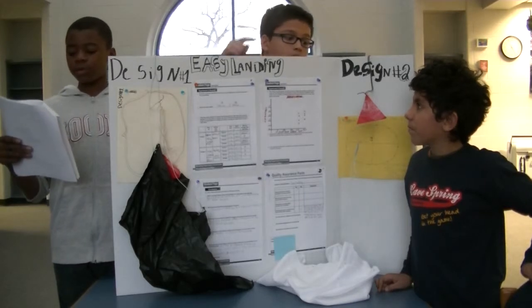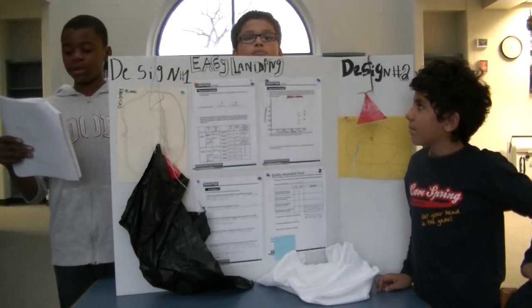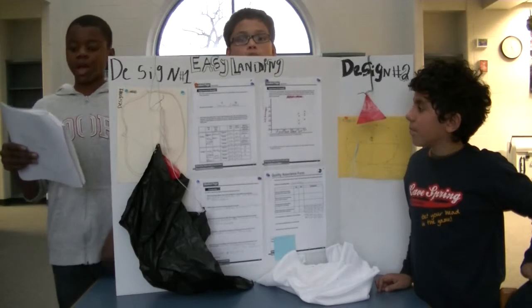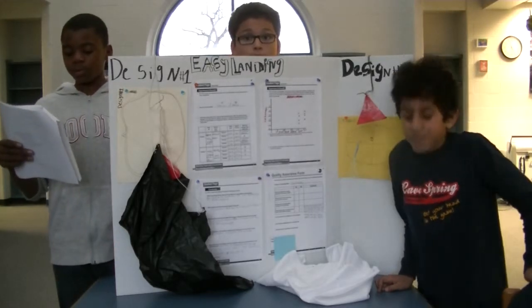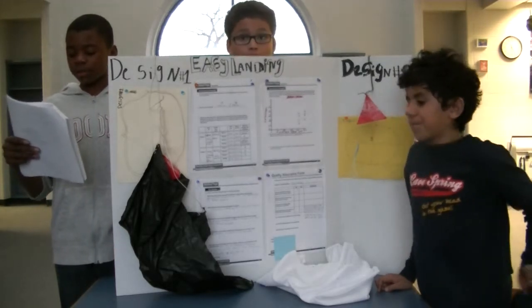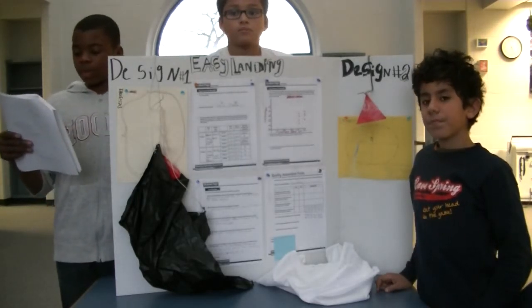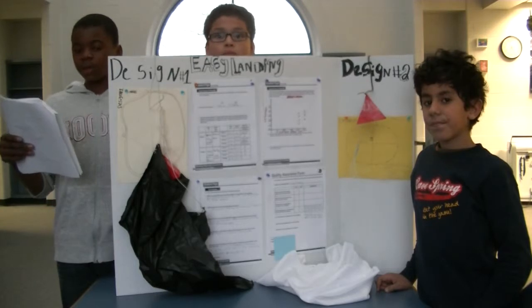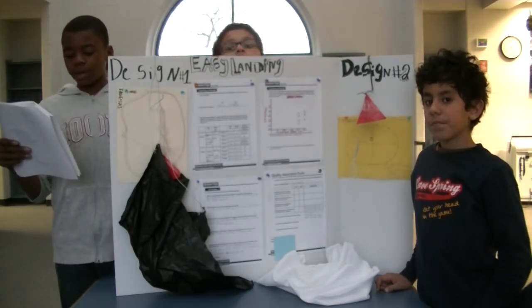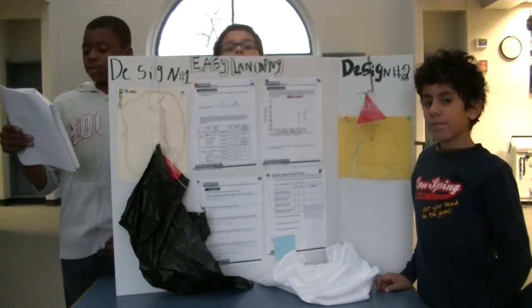This large parachute increases the overall mass of the deceleration device. However, we are able to compensate or adjust for this by removing some mass from the cargo bay. Because of the increased surface area of the parachute, additional string was added to the device.